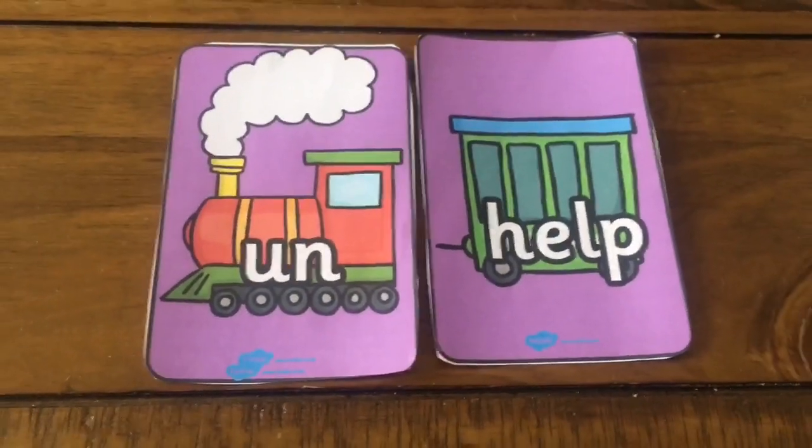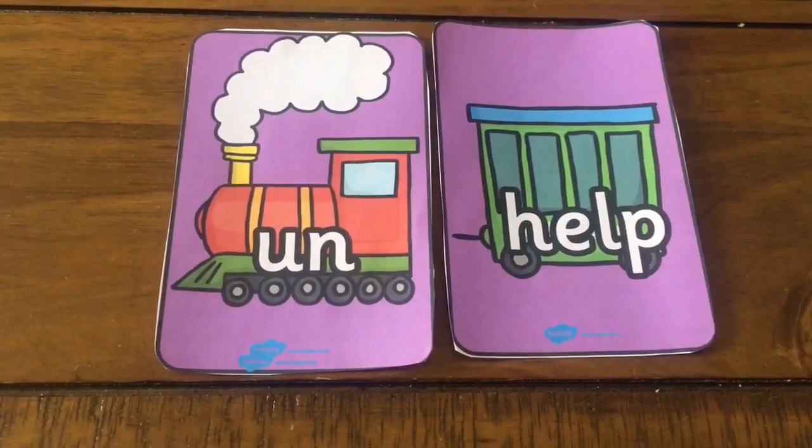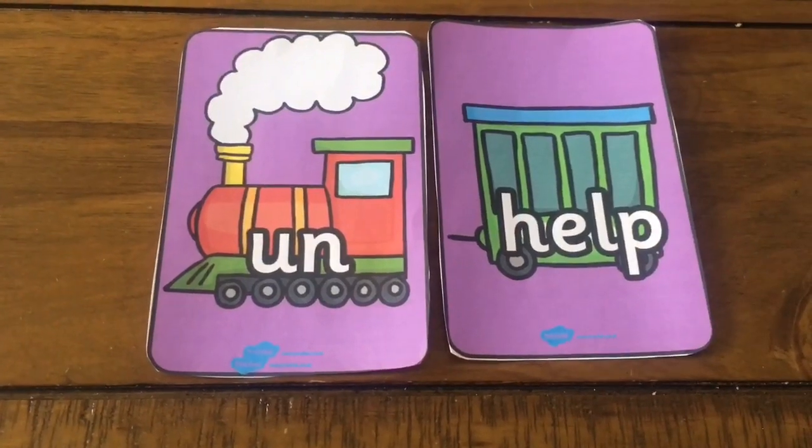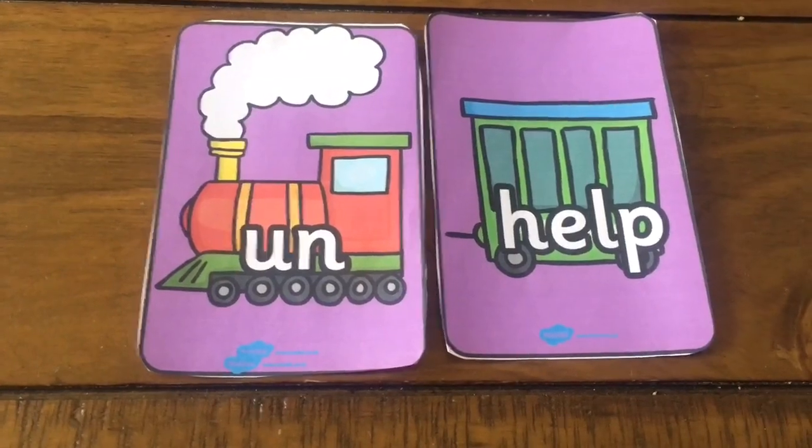Your turn. Try reading the root word. It says help. We've got the prefix un and the root word help. Let's try reading this new word. Unhelp. Do you think it's a real word? It's not a real word, it's a fake word.